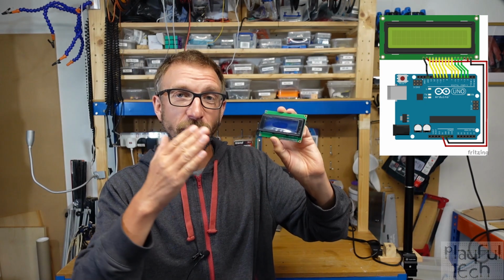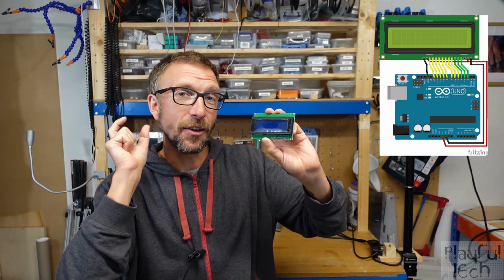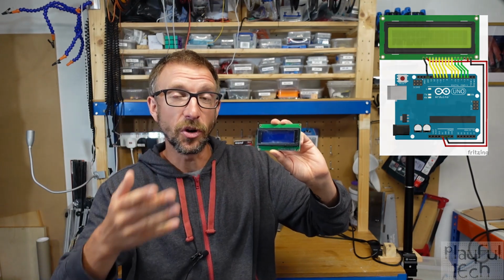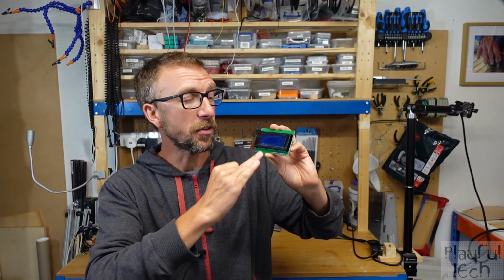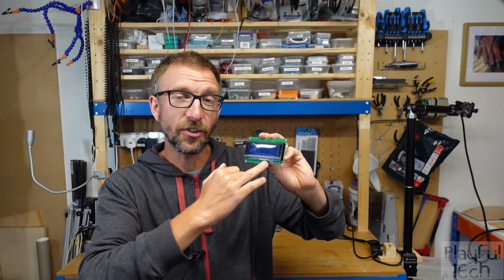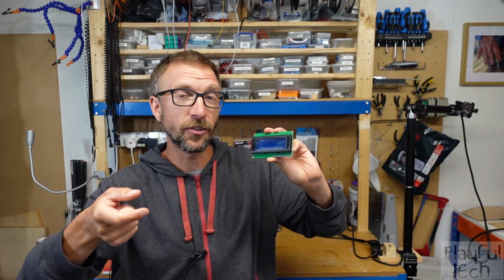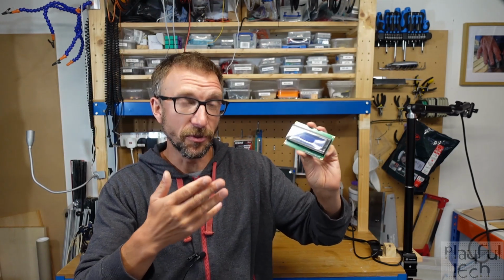Those 8 data lines correspond to 8 bits that are either high or low, and that allows you to load an entire byte of data representing a character all in one go. It also has a 4-bit parallel mode instead, which means you only need 4 data lines and you load the byte value in 2 batches of 4 bits, but that still requires 7 pins on the bottom.